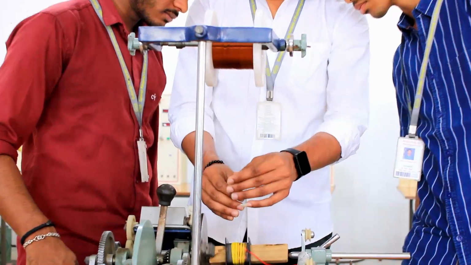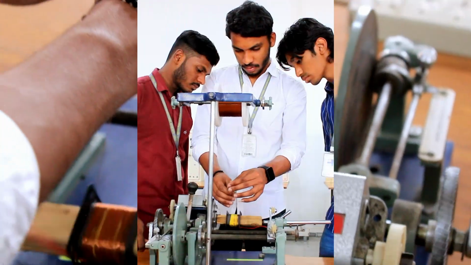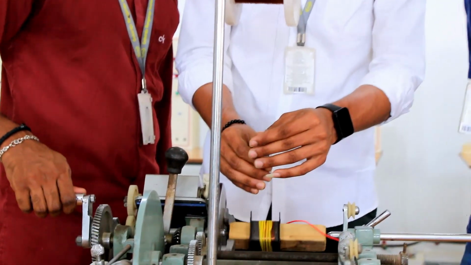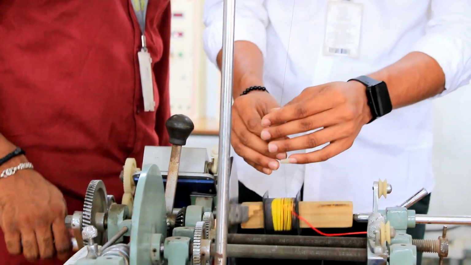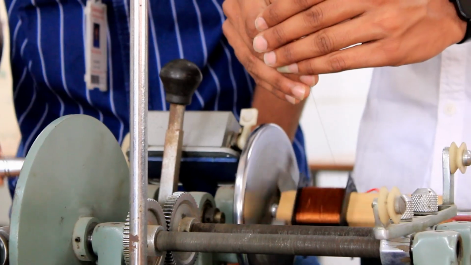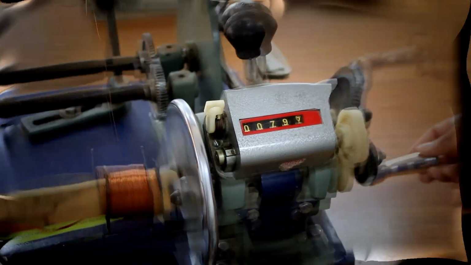Winding the primary turns. Checking the count of turns accordingly.